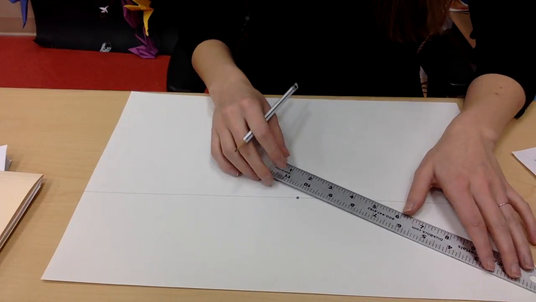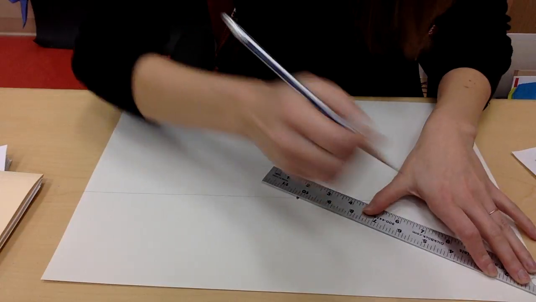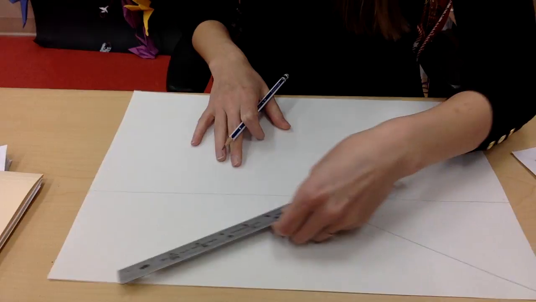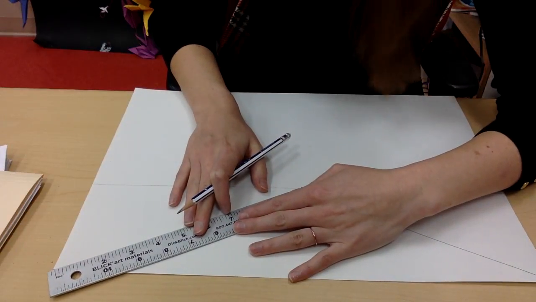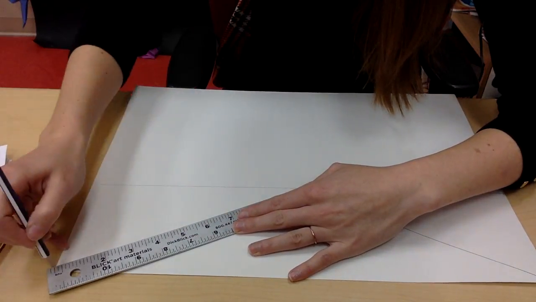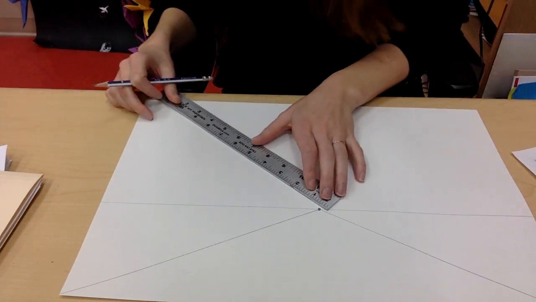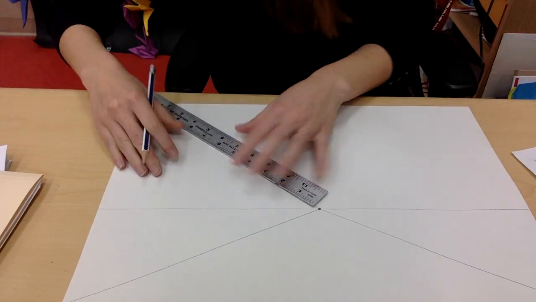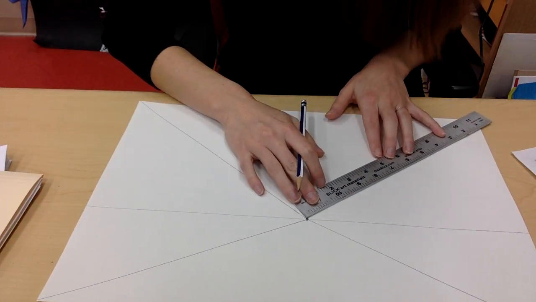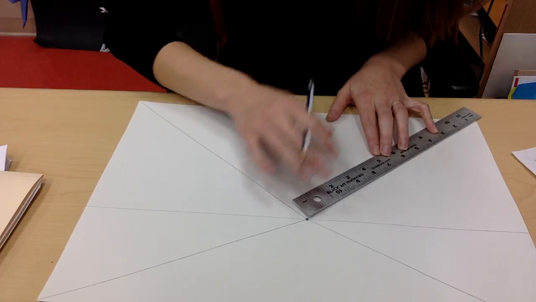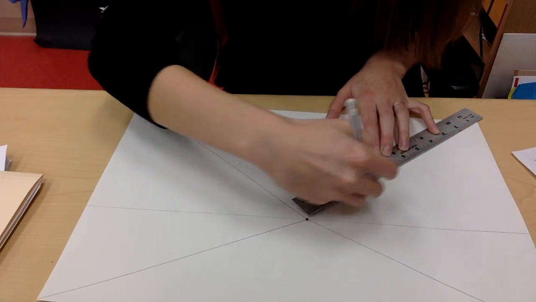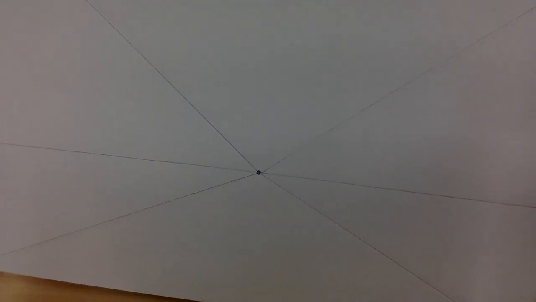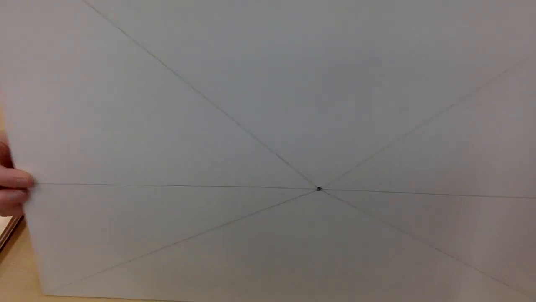Then I'm going to draw a line from the corner to the vanishing point on all four sides. So I just did that on one side. I'm going to do that here. Do that up here. And up here. Like so. So at this point, you should see all these lines like this on your paper.